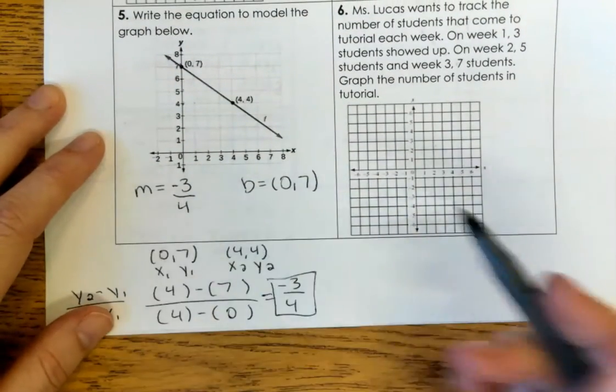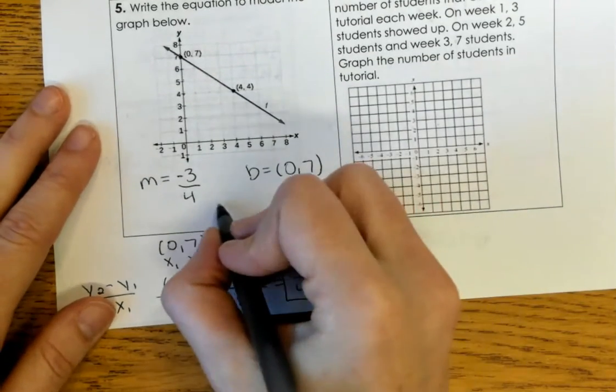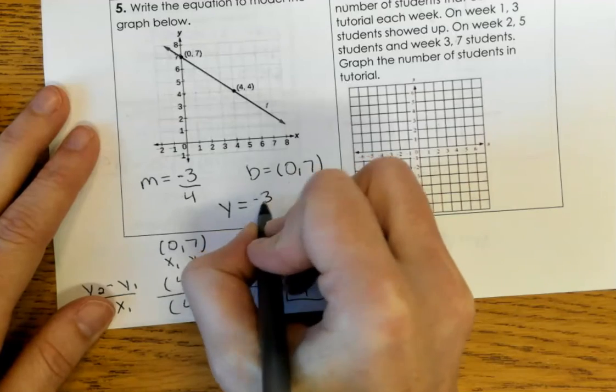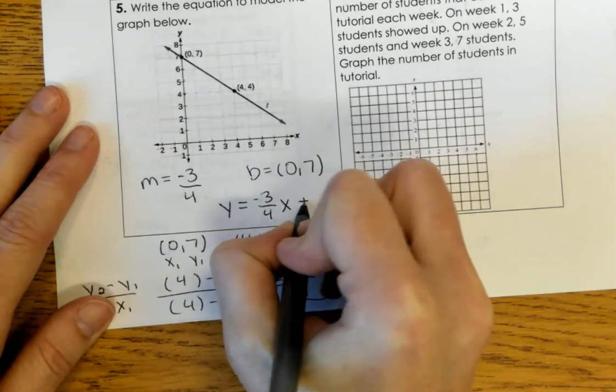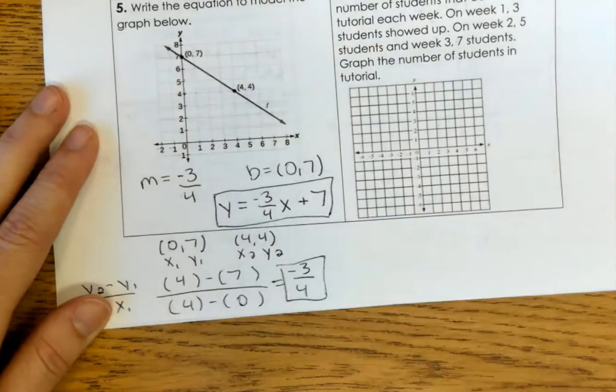So now that I've got the slope and the y-intercept, it's easy to write the equation. y equals mx plus b. y equals -3/4x plus 7. It's got my slope and it's got my y-intercept.